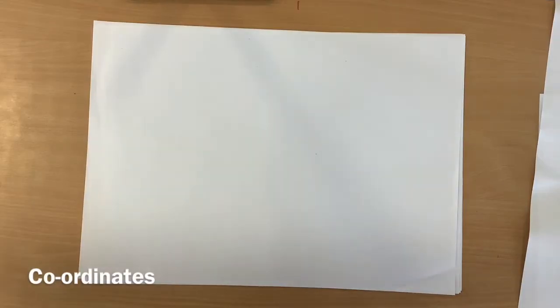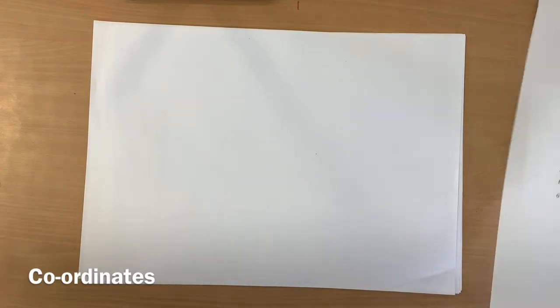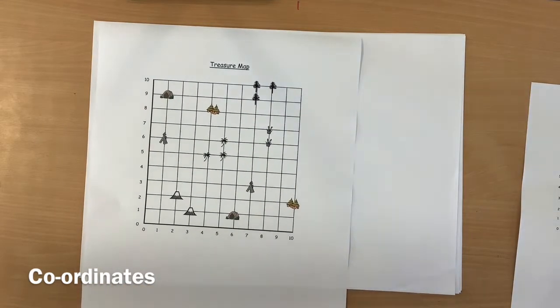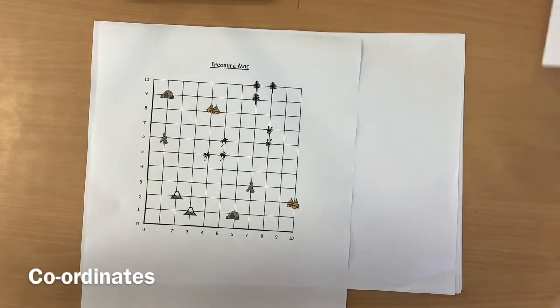Okay, so today we're going to be looking at coordinates. Now we did cover coordinates back at the end of the autumn term, but I'm going to start back at the beginning just in case. So coordinates are a way to describe where something is on a grid.